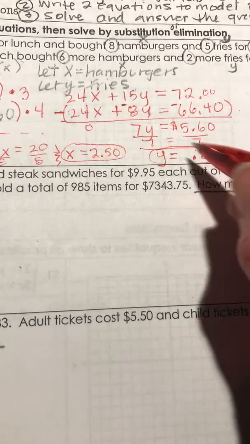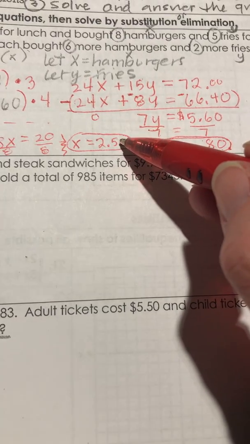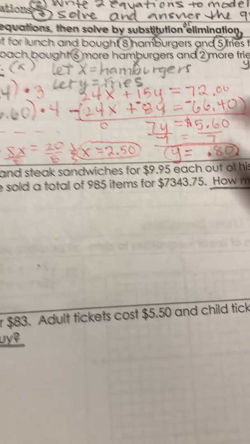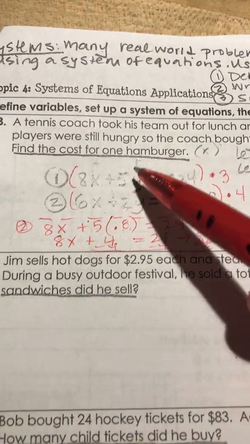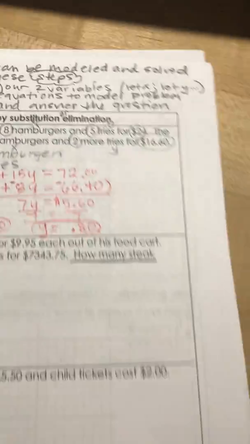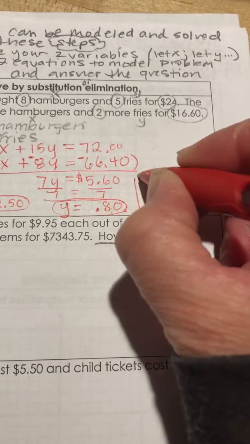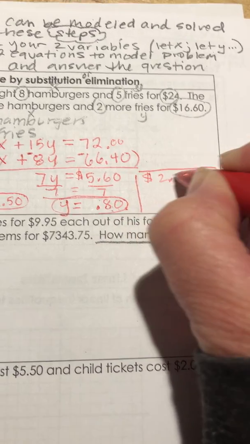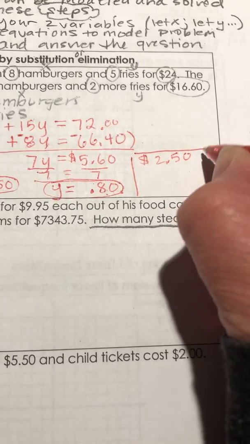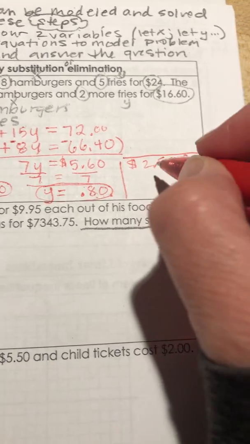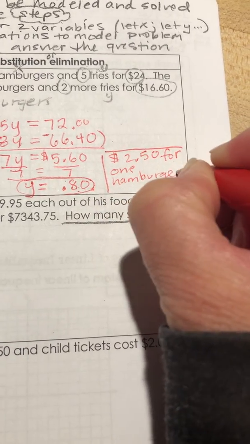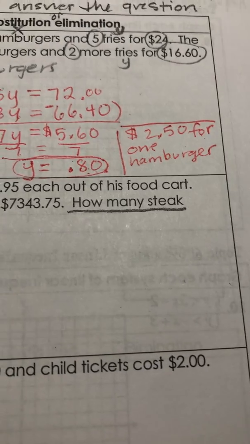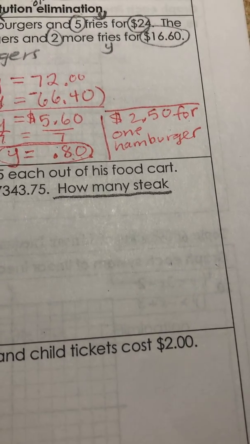So now I have a y value, I have my French fries, I have my x with my hamburgers, but I need to be very clear in what my answer is. So, find the cost of one hamburger. Anywhere in this box where there's space, maybe over here, I can write and box my answer. Basically, $2.50 for one hamburger. Okay, got it? Let's do one more.